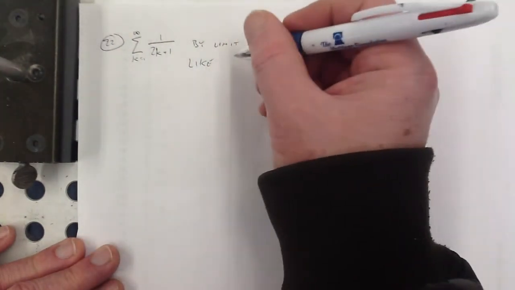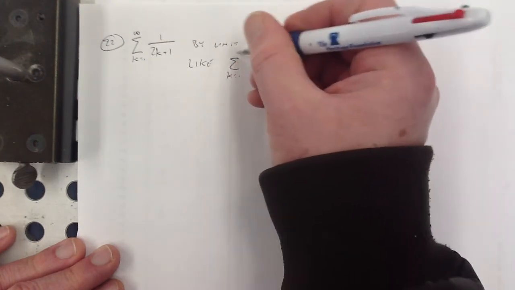Why would you write the k first? That was weird. This behaves like the harmonic series.